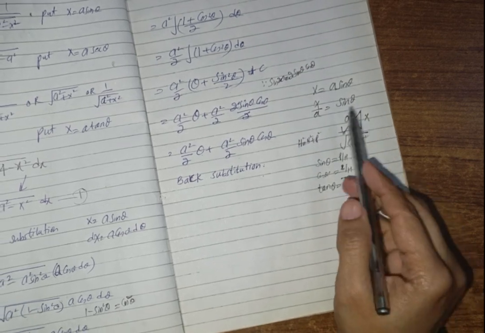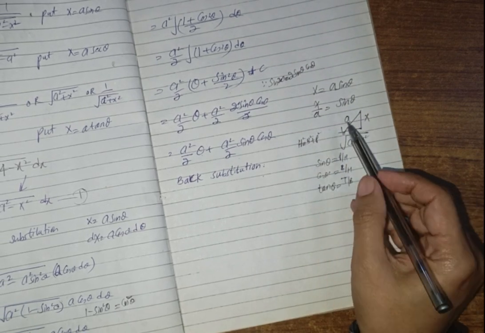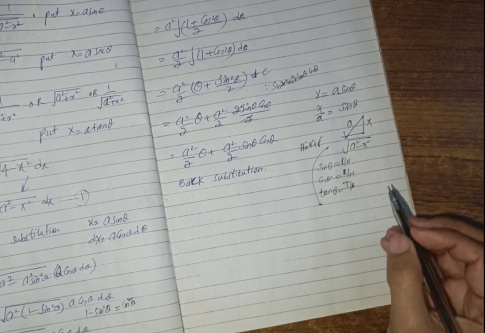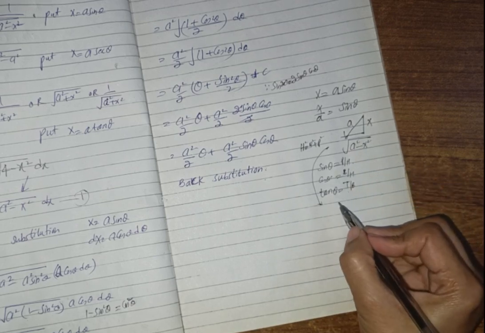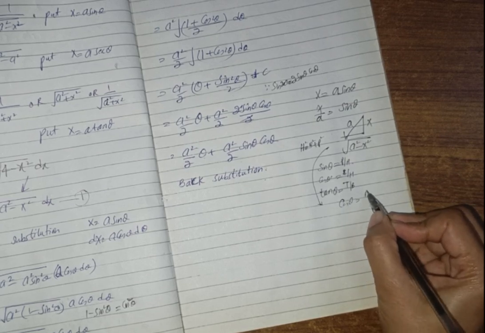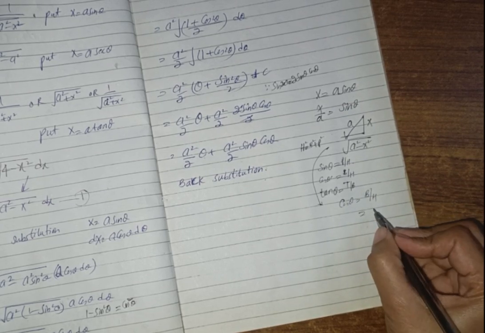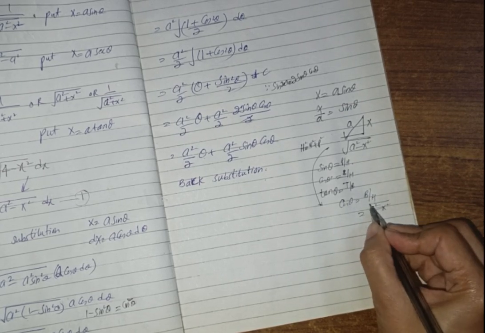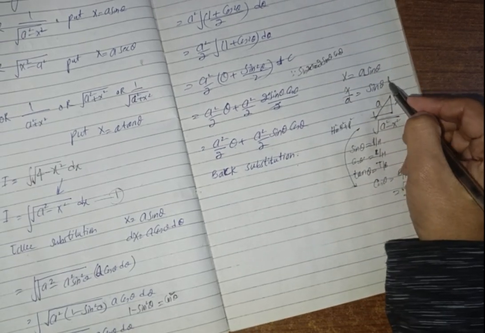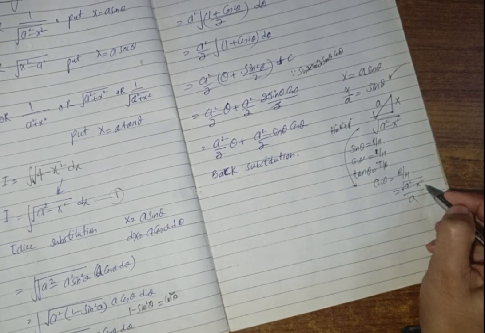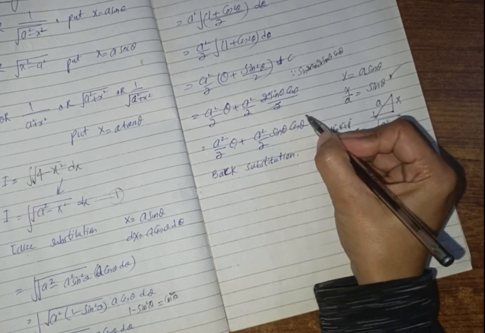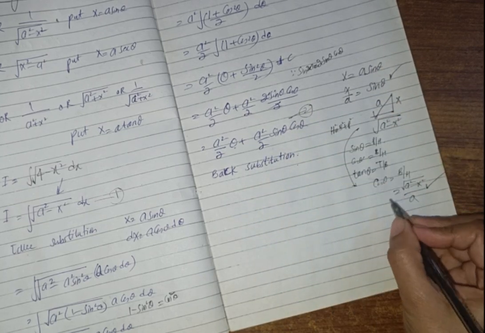So sine theta is equal to x over a, and we can get the value of cos theta from here, which is equal to base over hypotenuse, that is equal to square root of a square minus x square upon a. Now put the value of sine theta and cos theta, also the value of theta, in expression number 2.